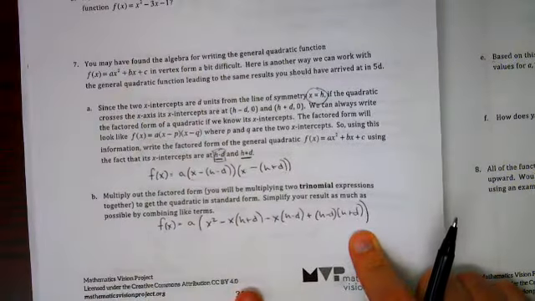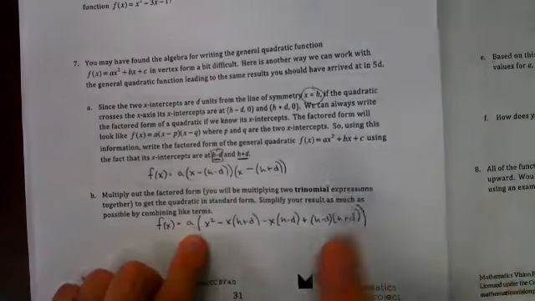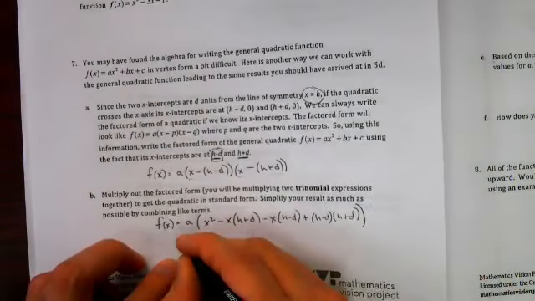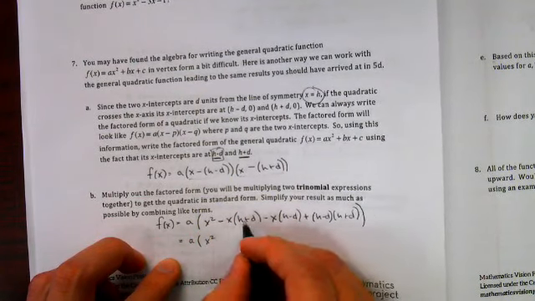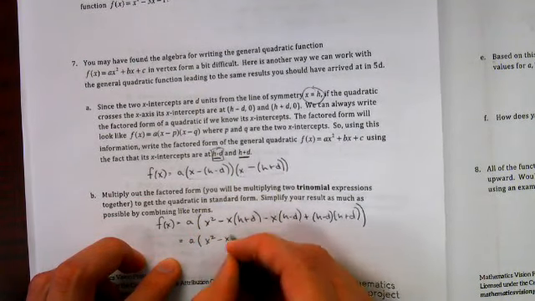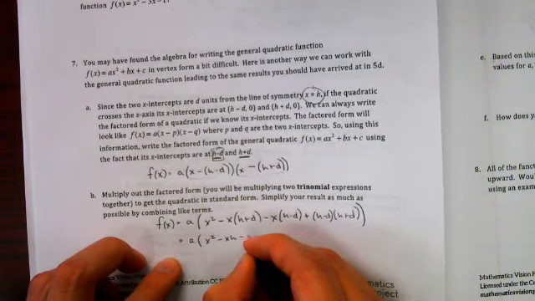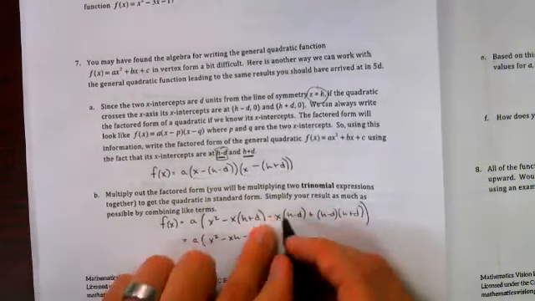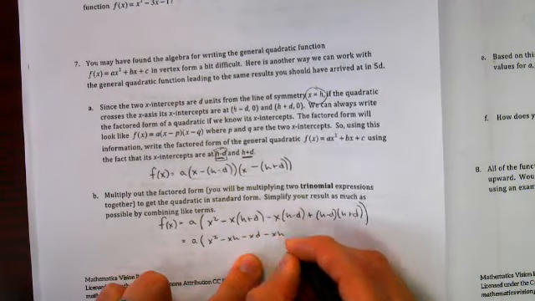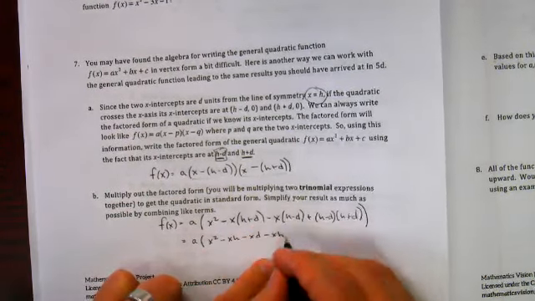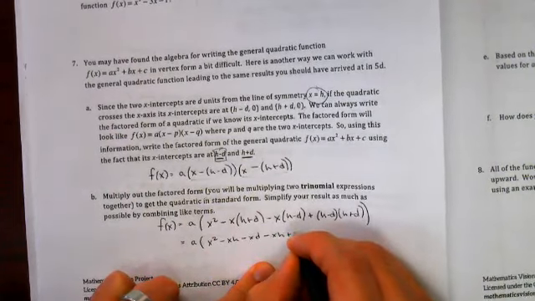Okay, so now we can keep distributing. The a stays. x squared stays. We're going to distribute here. Negative x times h is negative xh. Negative x times d is negative xd. And then we'll distribute here. Negative x times h is negative xh. And negative x times negative d is positive xd.